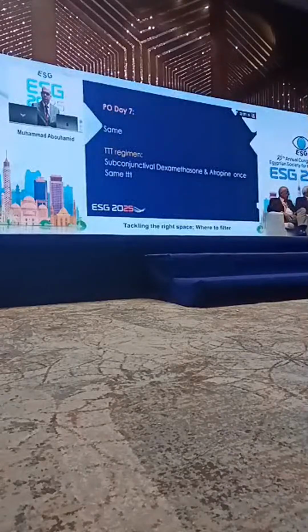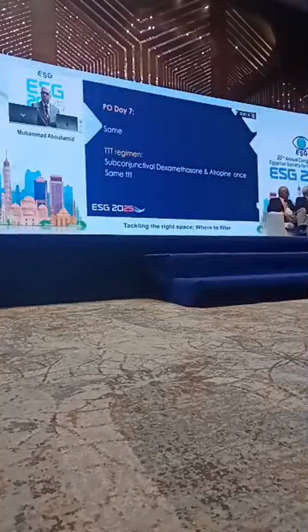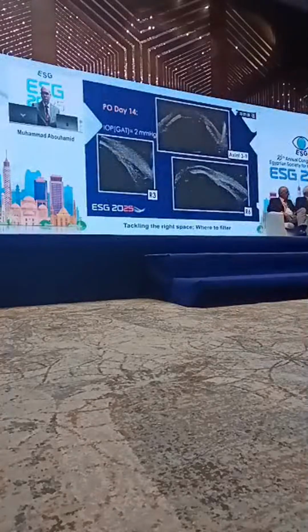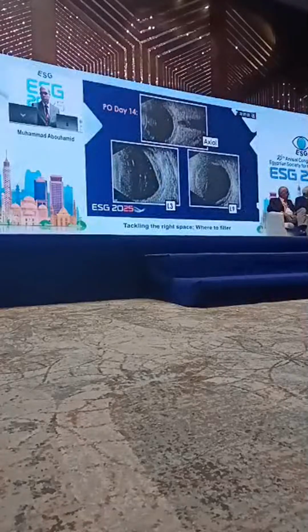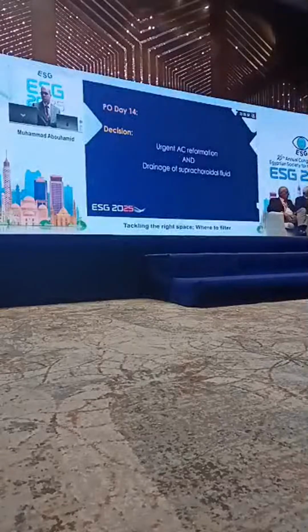Day 7, the same. Considering the shallow anterior chamber, we administered subconjunctival injection of dexamethasone and atropine. However, on day 14, this is how she presented. Almost lost anterior chamber with some choroidal effusion, IOP of 2 millimeters of mercury. B-scan confirmed the presence of a choroidal detachment and markedly thickened choroid. So we decided to proceed with urgent anterior chamber reformation and drainage of the suprachoroidal fluid.